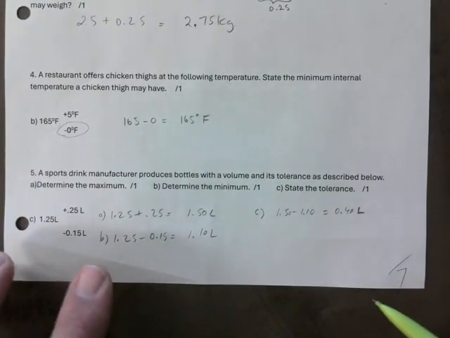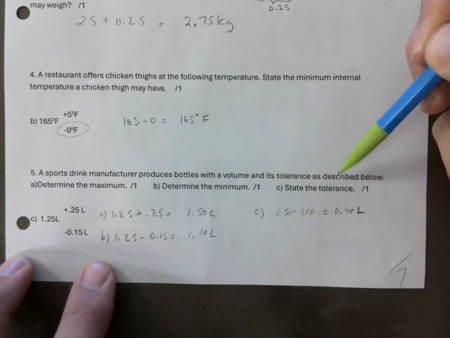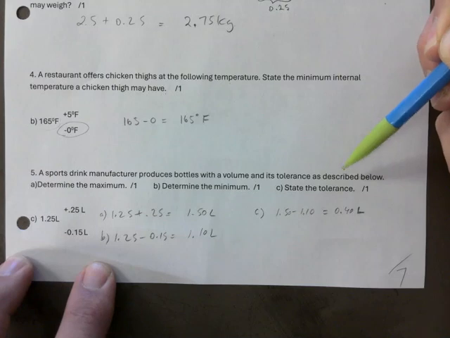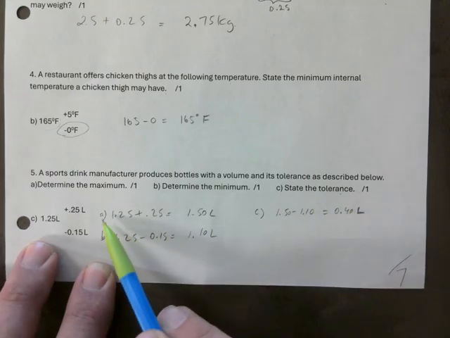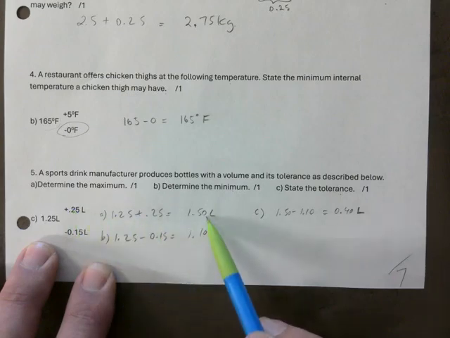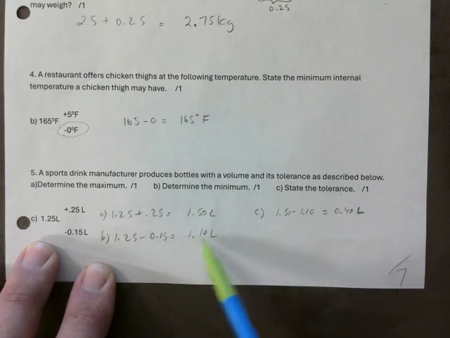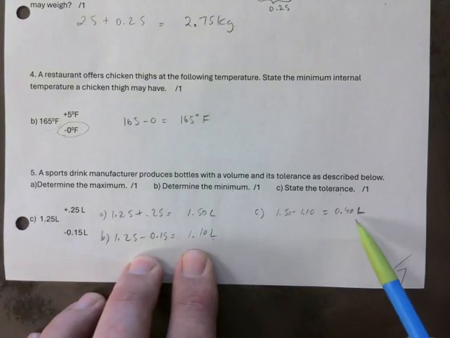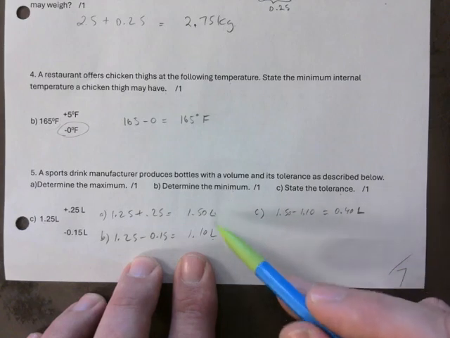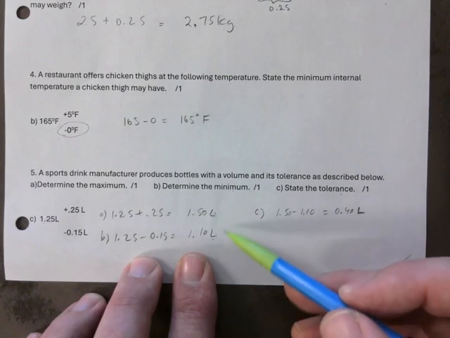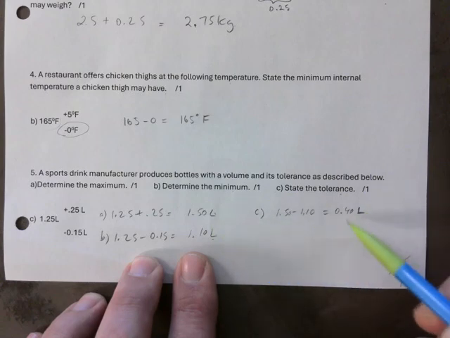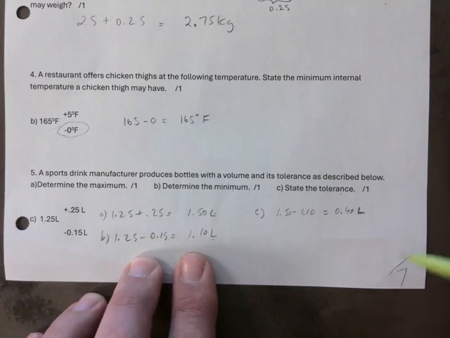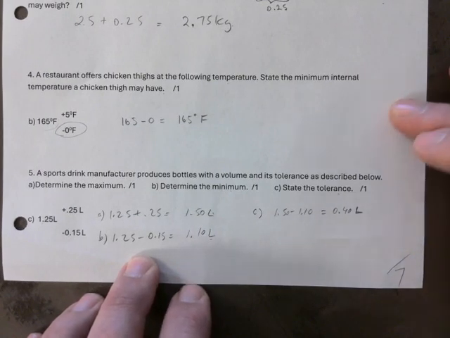A sports drink manufacturer produces bottles with a volume and its tolerance as described below. Okay, I want the maximum, the minimum, and the tolerance. So for A, I just go this plus that to get the max, this minus that to get the min, and here the tolerance is 0.4. Okay. So 1 mark for each, and obviously if you get A and B wrong, you get minus 2, right? But if I see you subtracting these two values, you still get the 1 mark for tolerance. Okay, so this page is worth 7 marks.